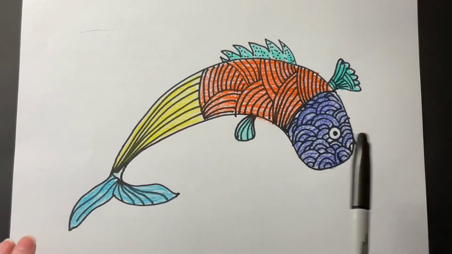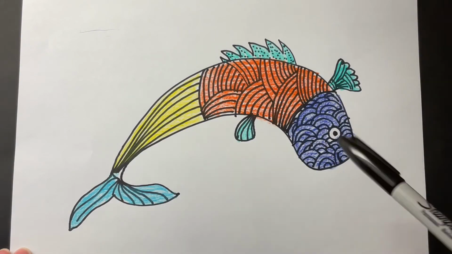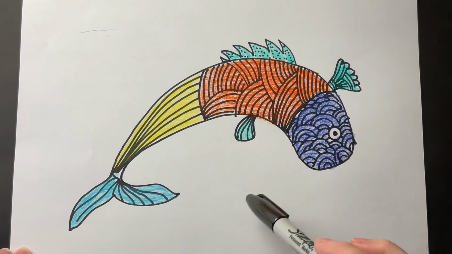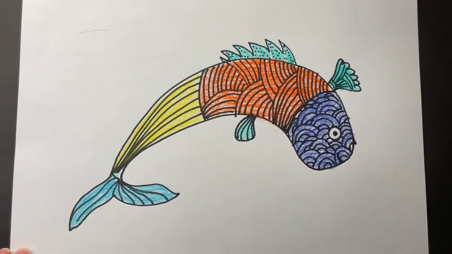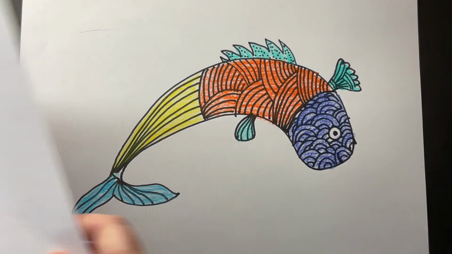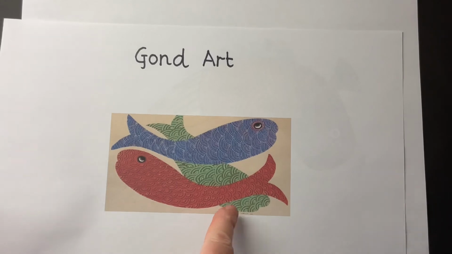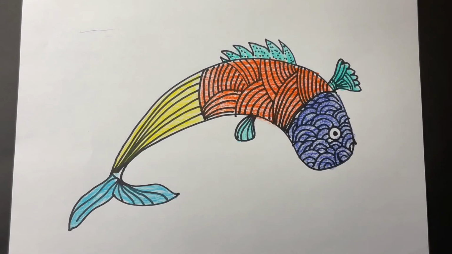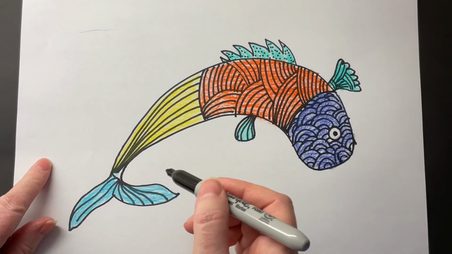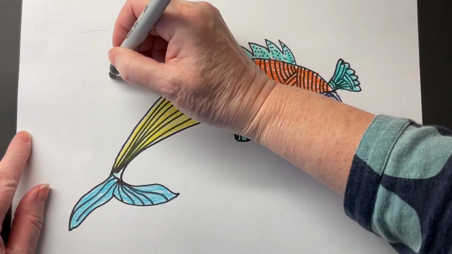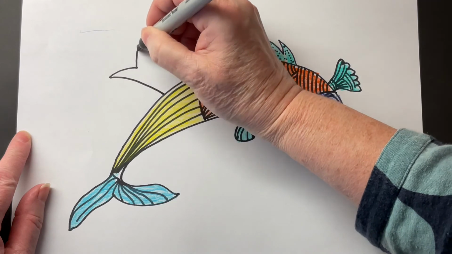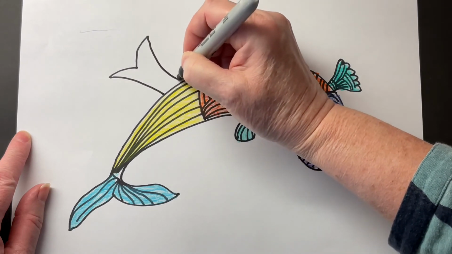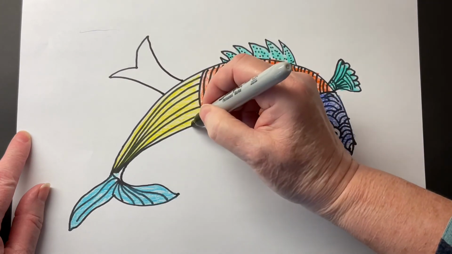So I'm finished adding colour to my fish design. This isn't something that you can rush. Doing the patterns and lines does take time, but I think it's really worth it. If I wanted my fish to be like this fish design with another fish behind it, that would be quite simple. All I'd need to do is to have the line here where the other fish was going to be. And then when I reached my fish, I would stop and then I would come out here.